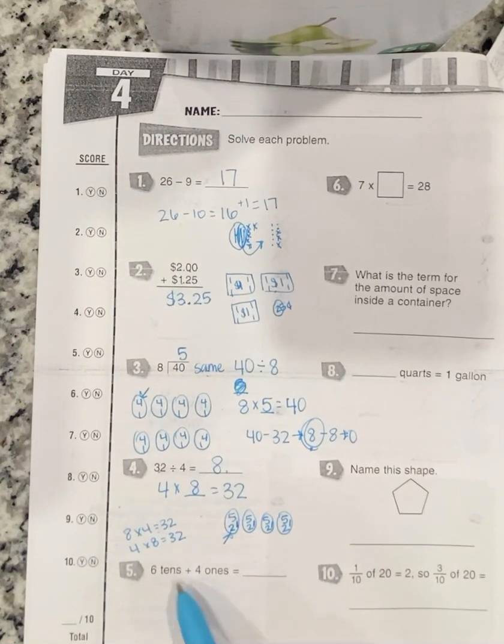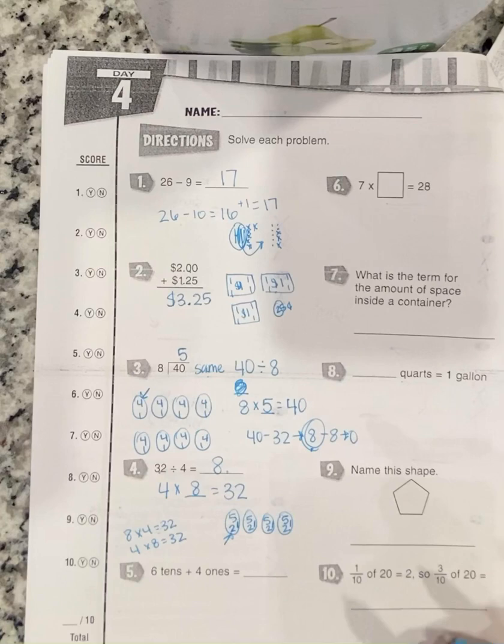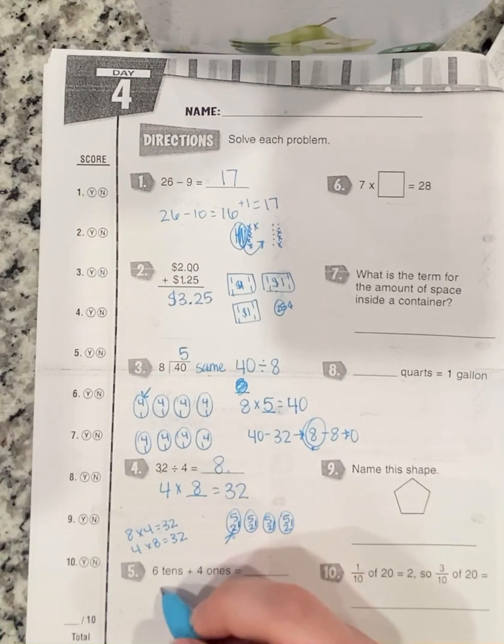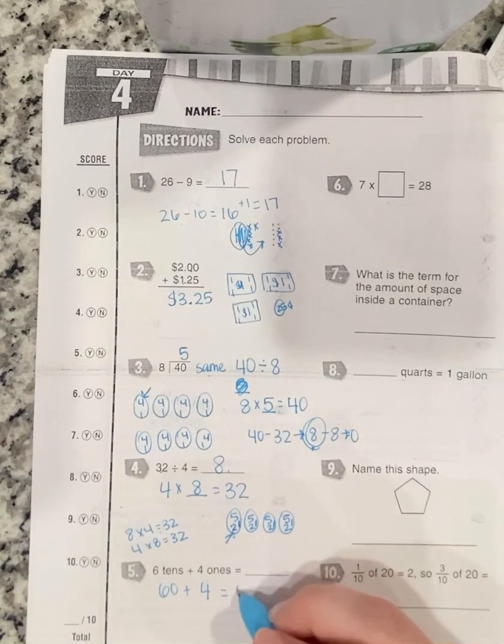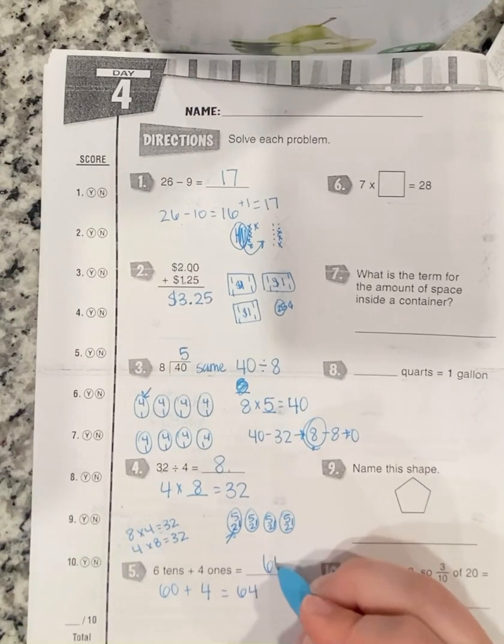Number 5, 6 tens plus 4 ones. Should be super easy for you. You know 6 tens is 60, 4 ones is 4, and 60 plus 4 is 64.